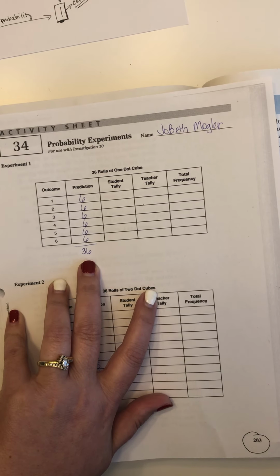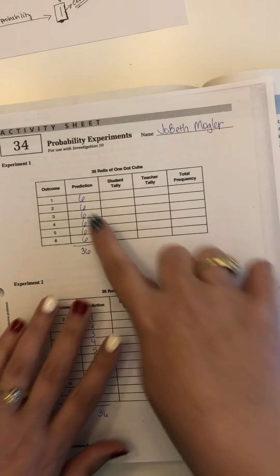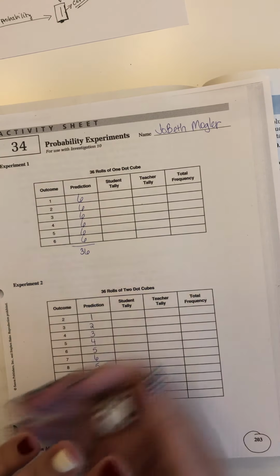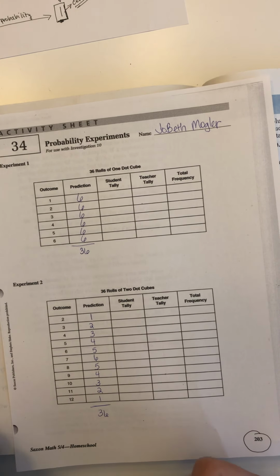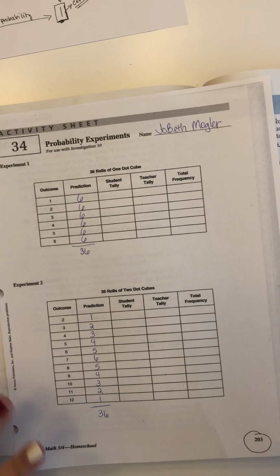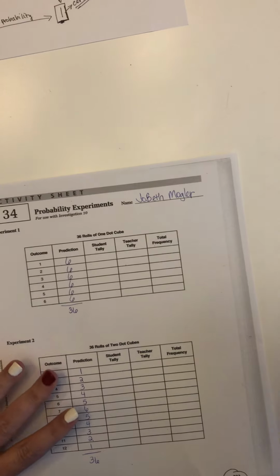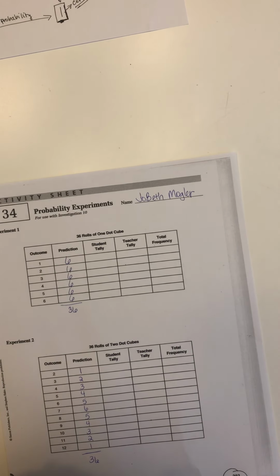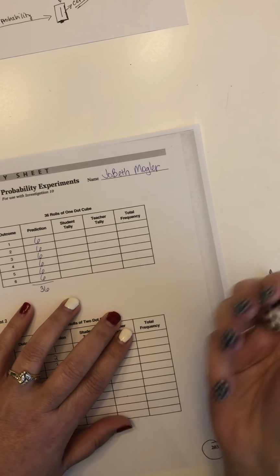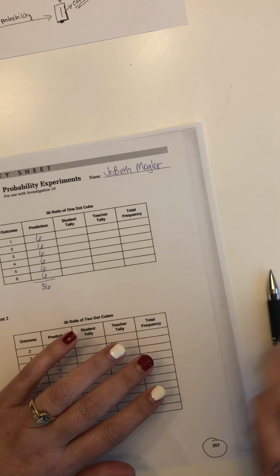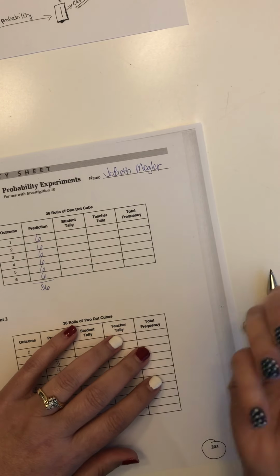Okay? So then, let me explain the prediction part first. So that's that part. So what you will do then is we're gonna roll our cube 36 times. I'm not gonna roll it on camera. I'm gonna pause it and show you and come back. But I'm gonna start so I can show you how to do it. So my number is gonna go under the teacher tally. Okay, so I'm gonna roll my 36 on camera, forgive me. And maybe, we'll see. Okay, we're learning as we go.